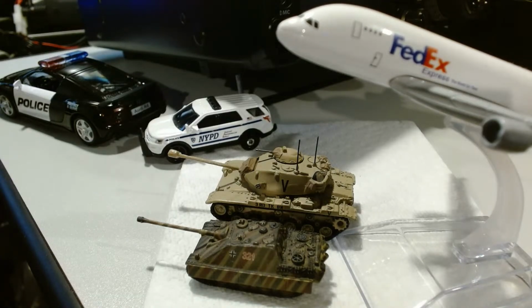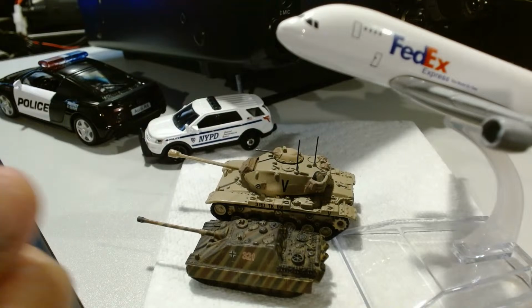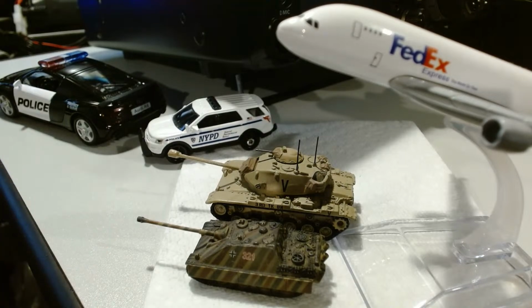The 88 millimeter cannon was used for a lot of things in World War II by the Germans. It was an anti-aircraft cannon, an anti-tank cannon, and also anti-personnel. It was a very versatile weapon.